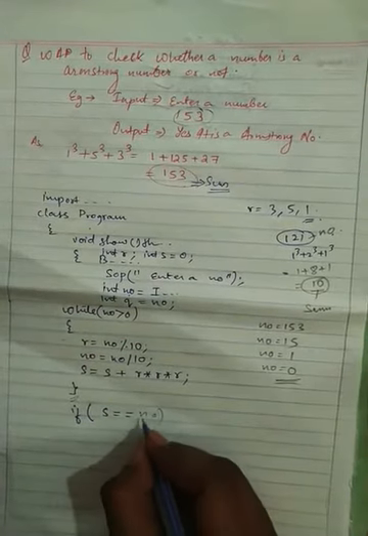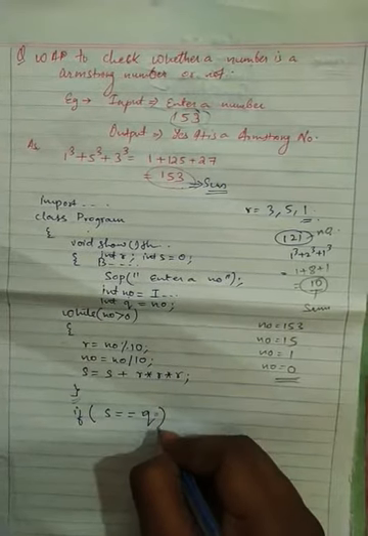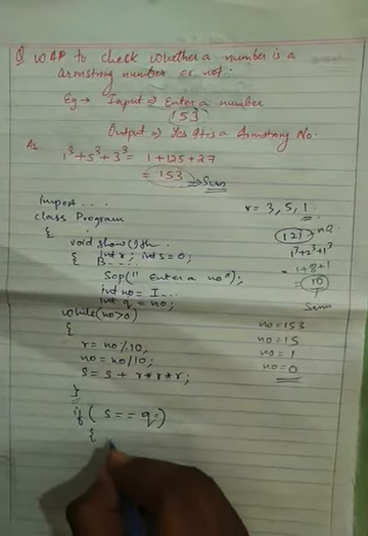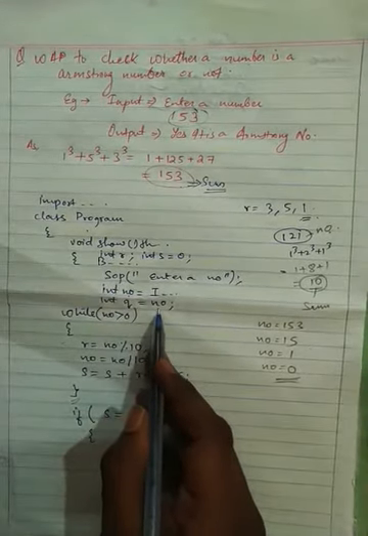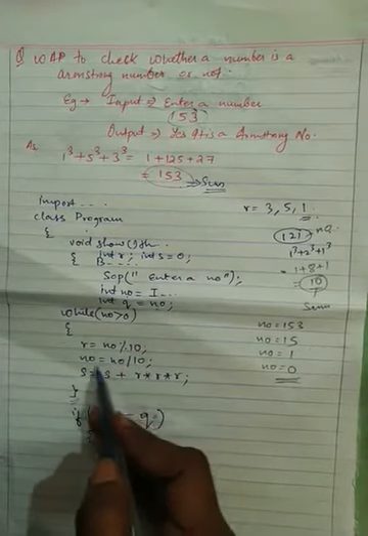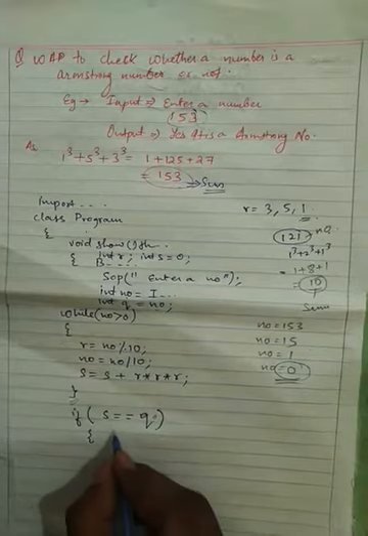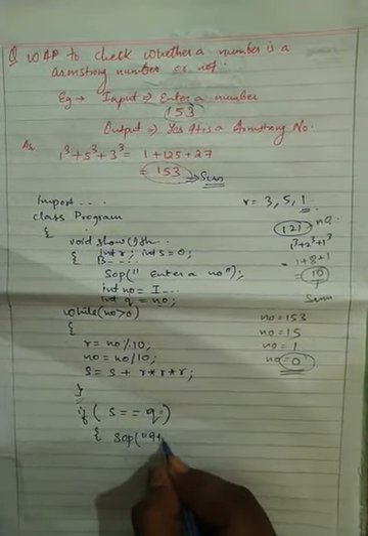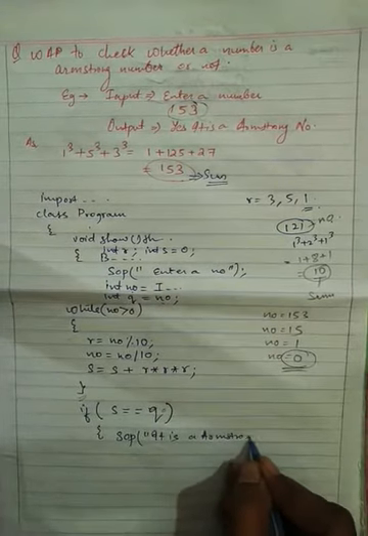So we write: if s double equals q, that is, if the sum and the q value are the same, where q is holding the duplicate value of number, because number is changing in the loop and becomes 0 at the last, then System.out.print it is an Armstrong number.